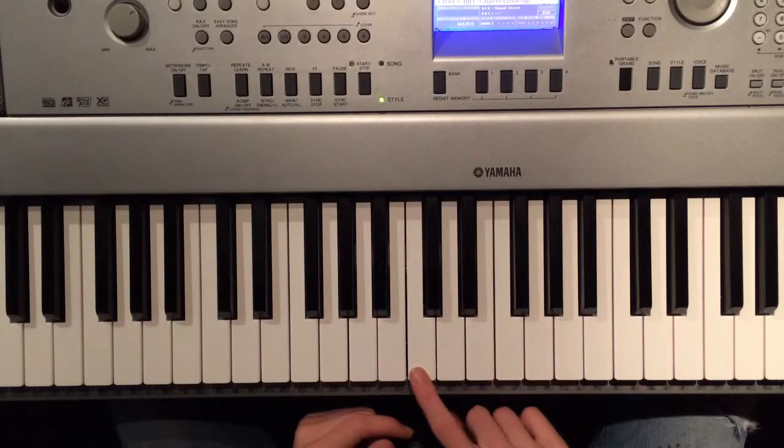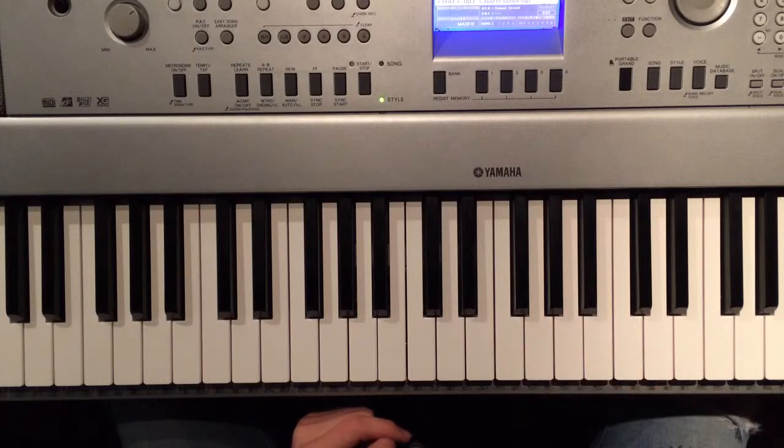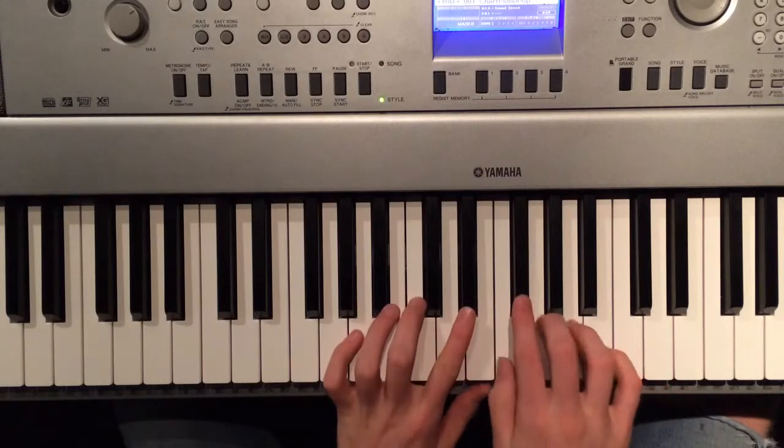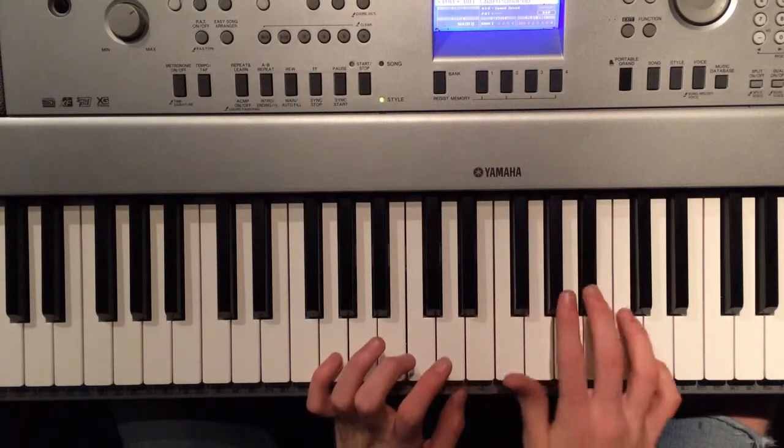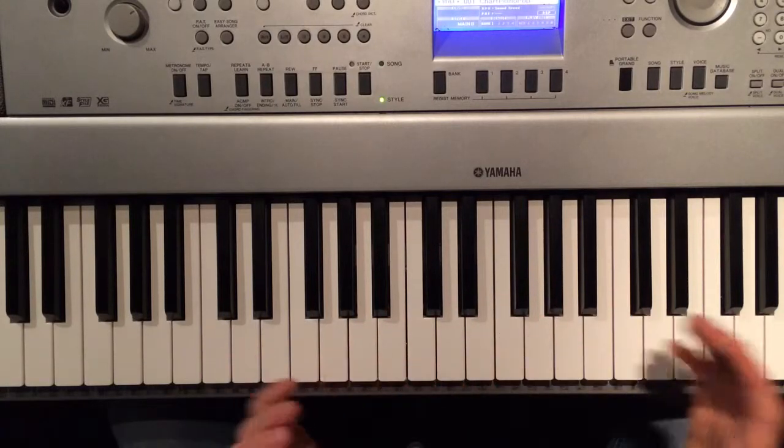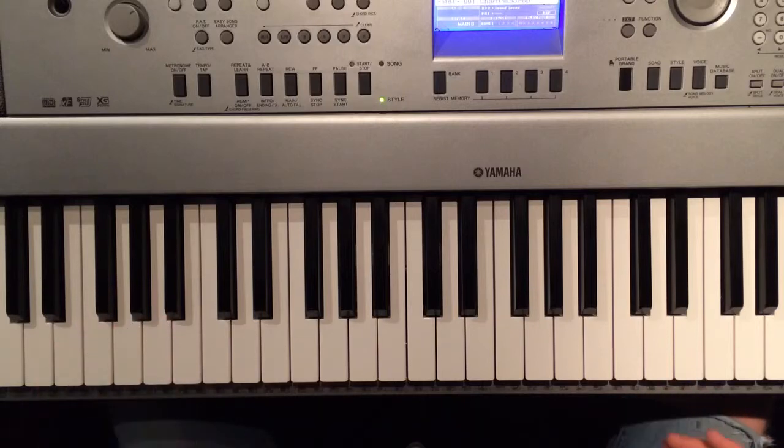So you notice that has 6: 1, 2, 3, 4, 5, 6. It could be a blues scale: 1, 2, 3, 4, 5, 6. So you notice that has 6 too. So all these scales are hexatonic scales.